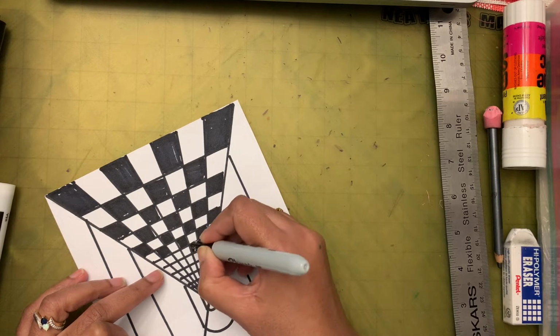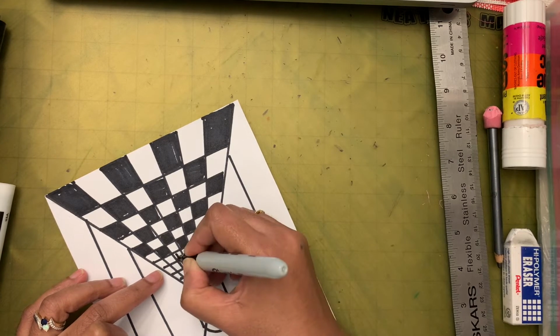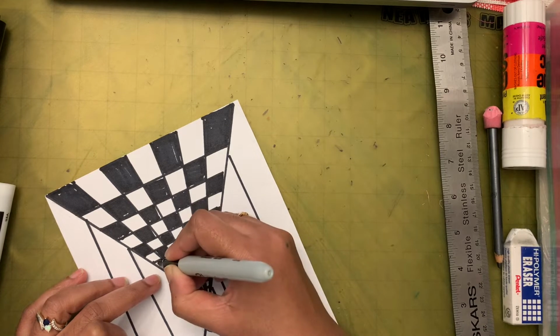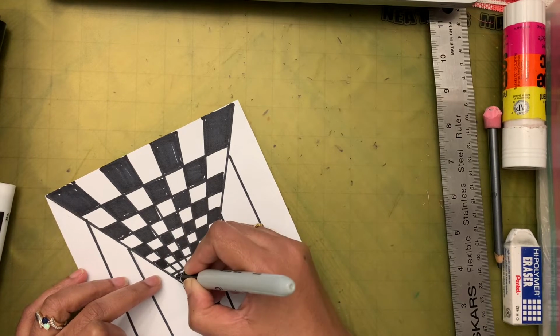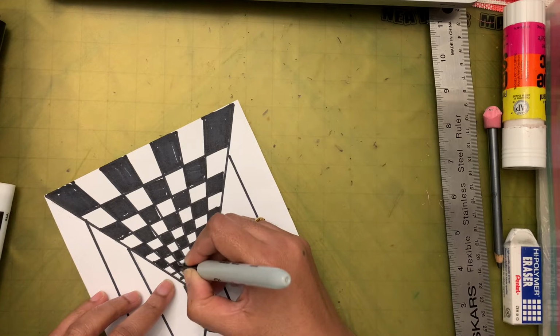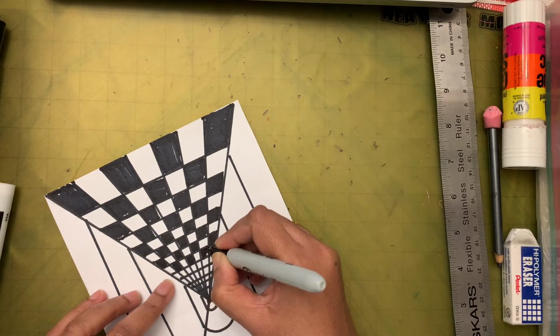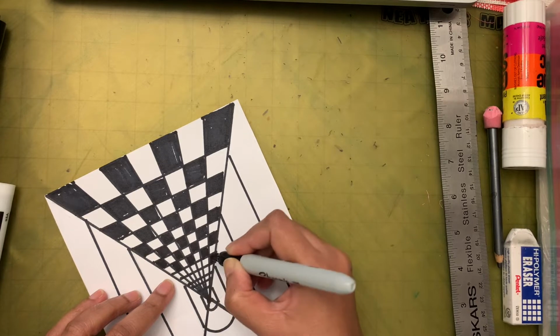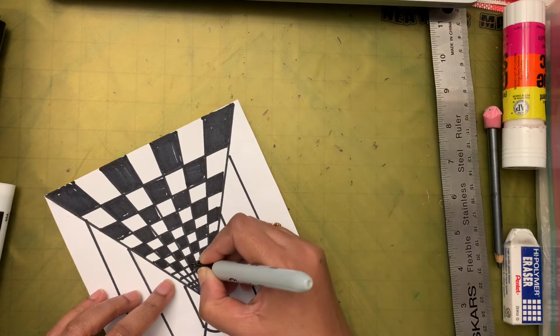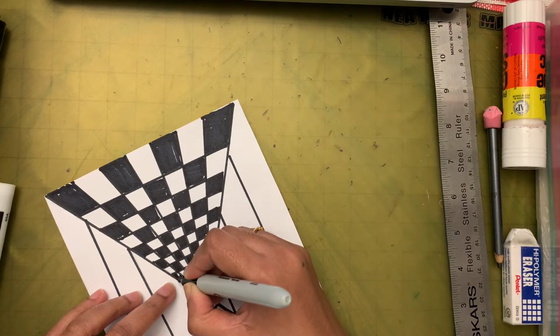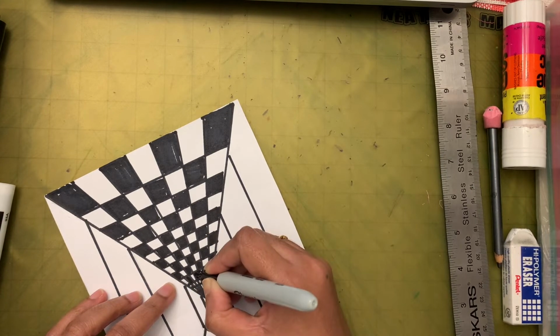Always it's the same thing, right? When you start learning something new, it is a little bit more difficult than the other things, but I'm just quieter because I'm concentrating on my pattern.